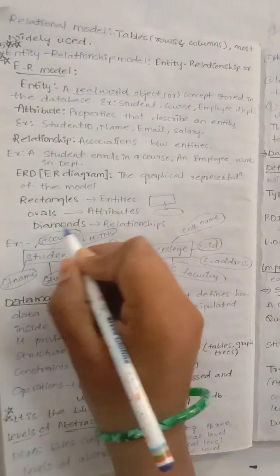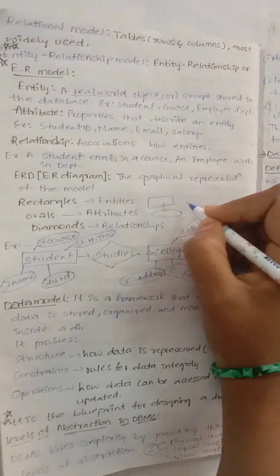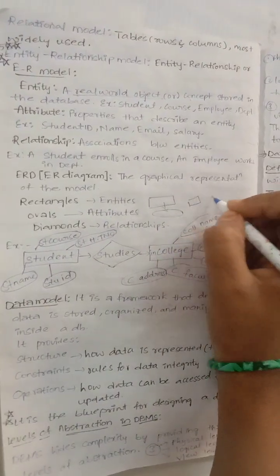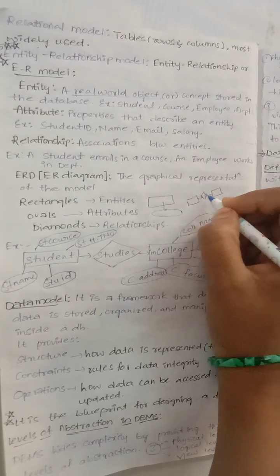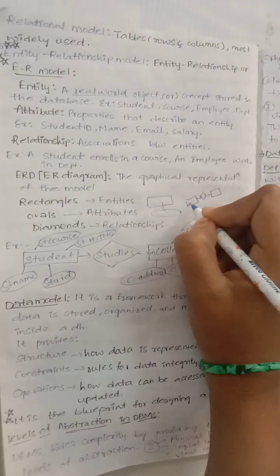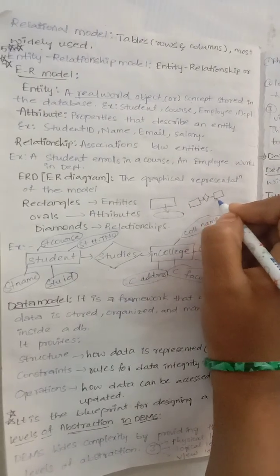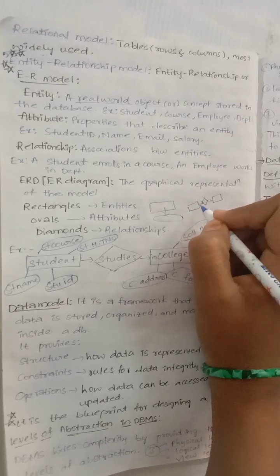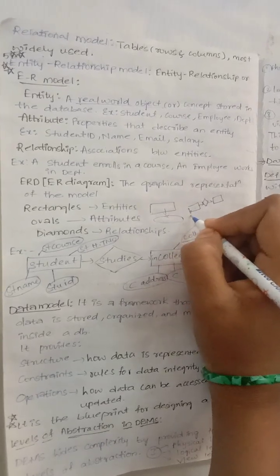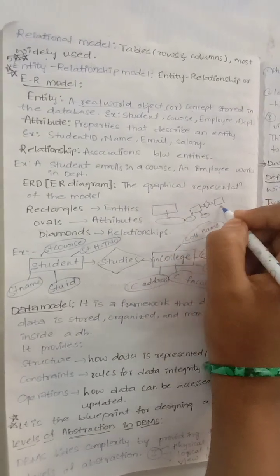Relationship is denoted as a diamond shape. It explains the relationship between two entities. This is an entity, this is another entity. The rhombus is a relationship explaining two entities. The oval is a property of an entity.